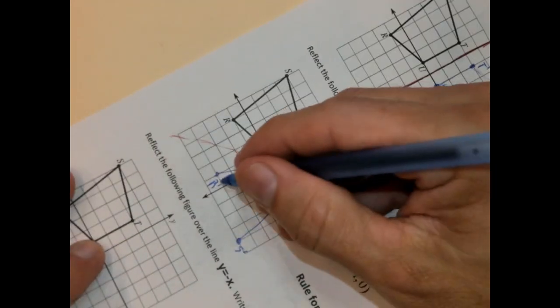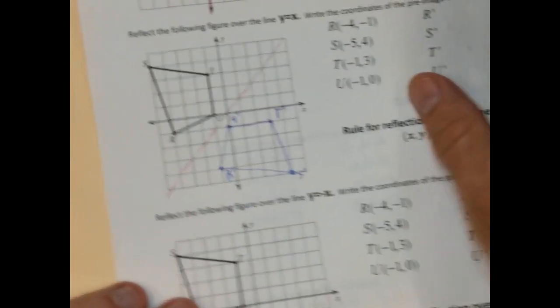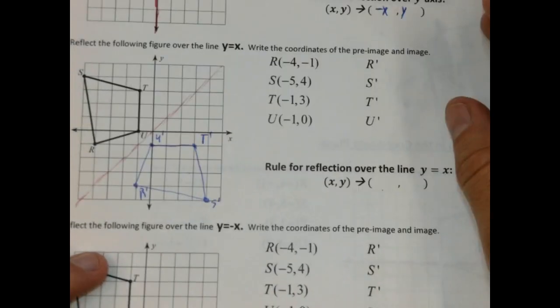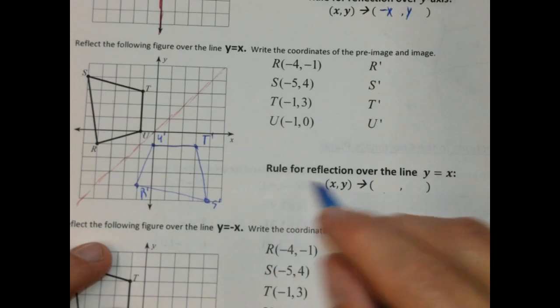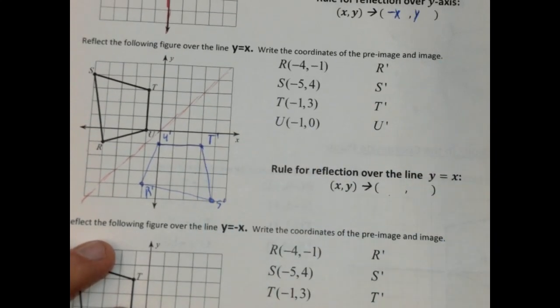And there we go. So that actually forms a reflection. Now there is a rule for that, which you're going to see in a second. And it's actually much easier just to use a rule. I just think it's fun to do it that way sometimes.